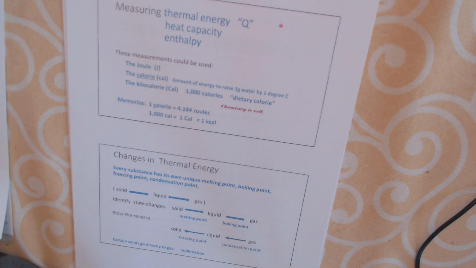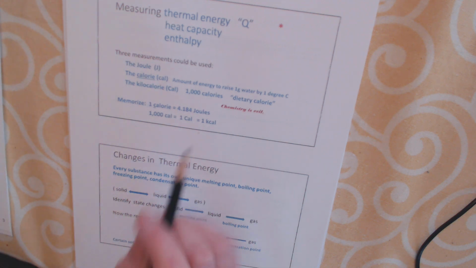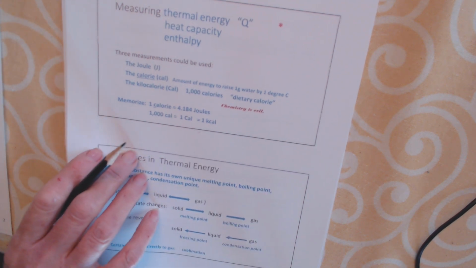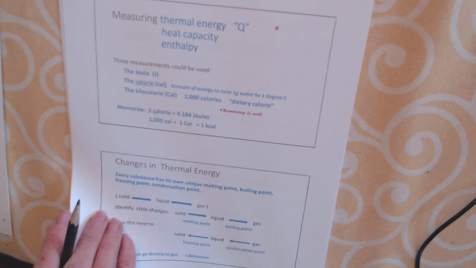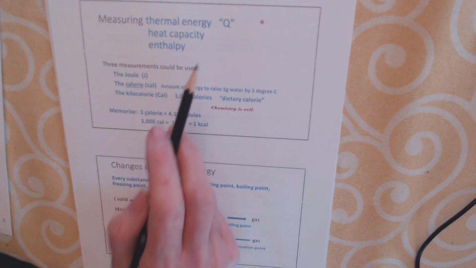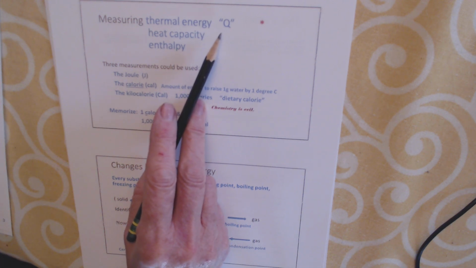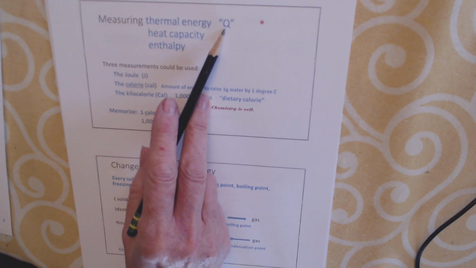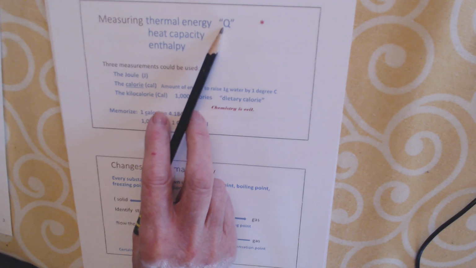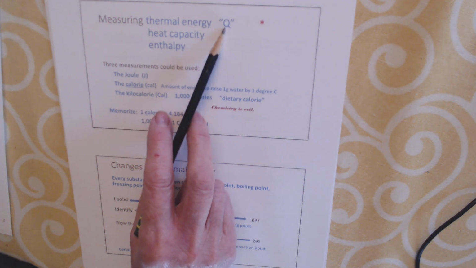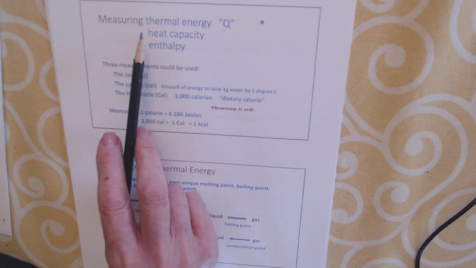All right. Next thing that we need to know is, how do we measure this? Okay. So when we measure the amount of heat something has, we use a symbol called Q. It's a capital Q always. It's weird that we use Q, but we do. There was a character in James Bond named Q. He was the guy who made all the really amazing little gizmos that James Bond uses. It's probably before your time, but there it is.